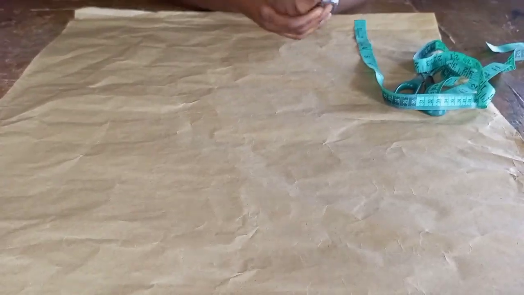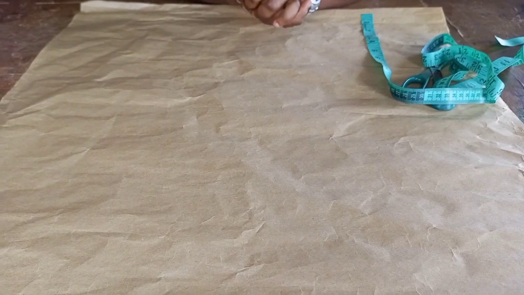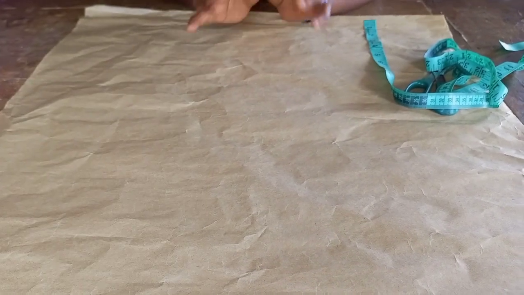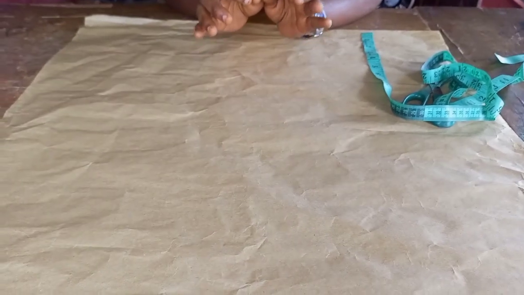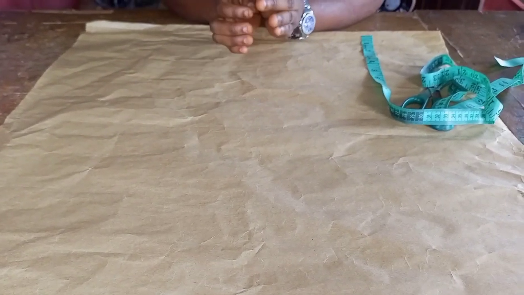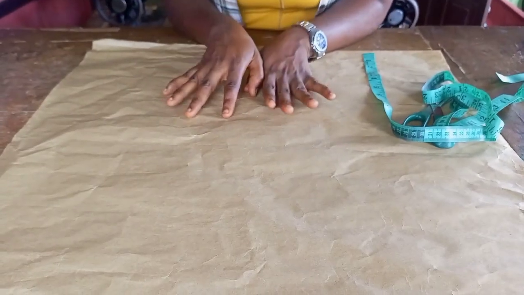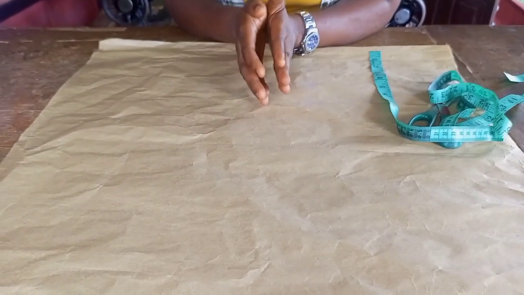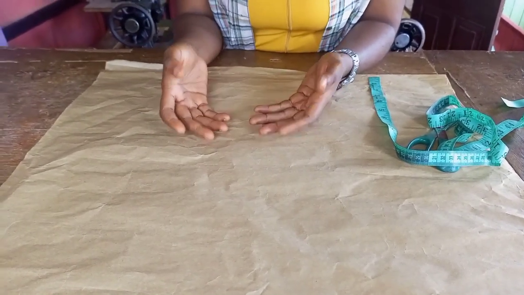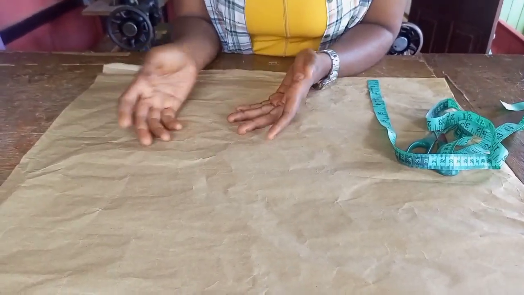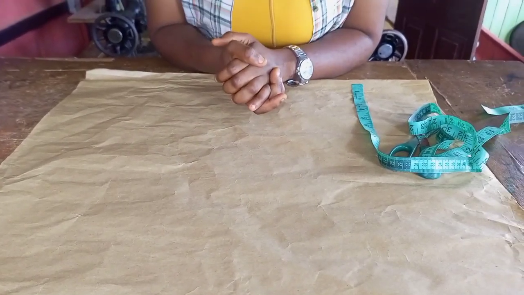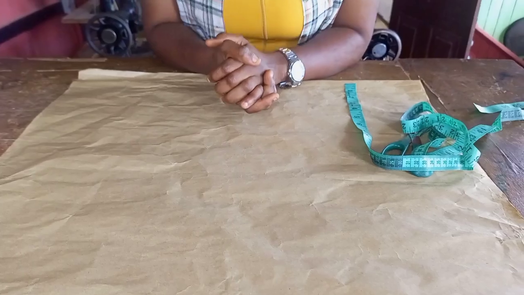My name is Timmy, and in today's video, we are going to be learning how to draft an underbust corset. This video is actually going to be in two parts. This is the first part, where we are going to be learning how to draft the basic bodice. Then the B part is going to be showing you how you can alter the full scale bodice to your underbust corset. So if this is something you would love to know how to make, stay tuned and let's get this started.